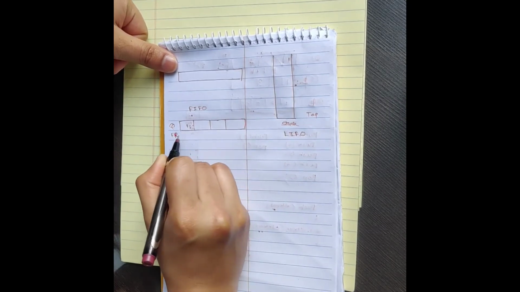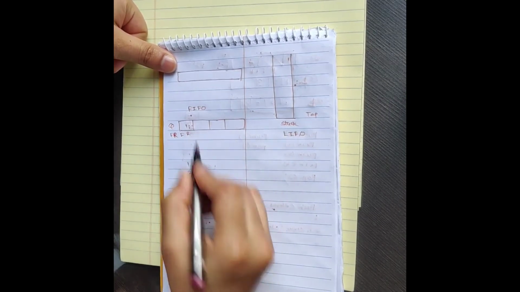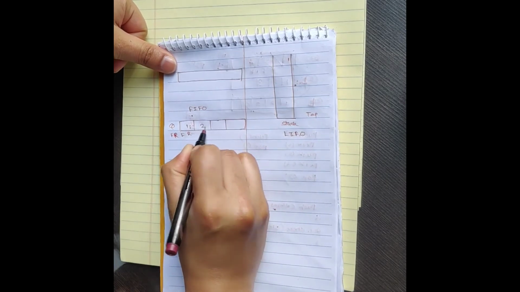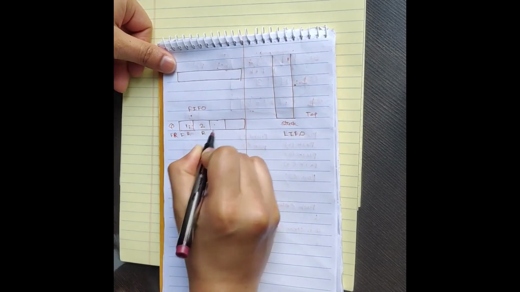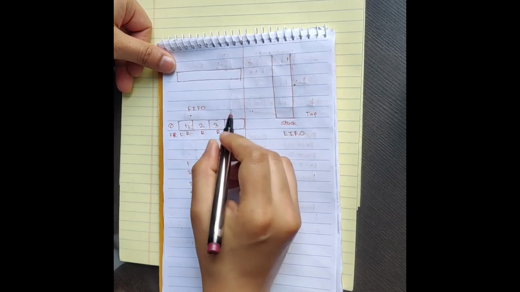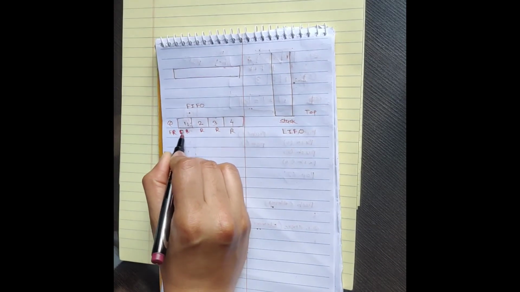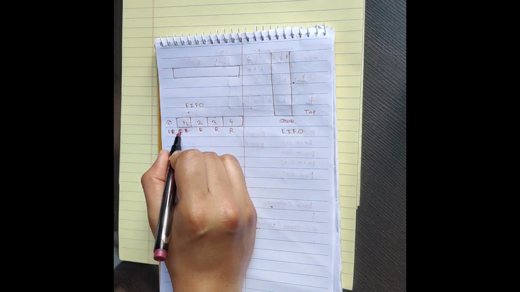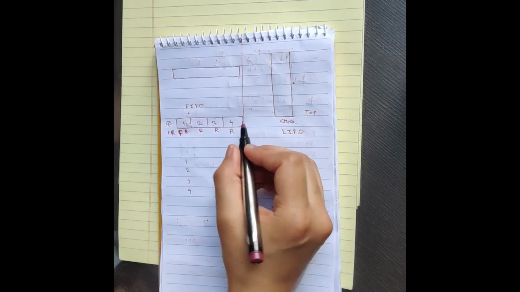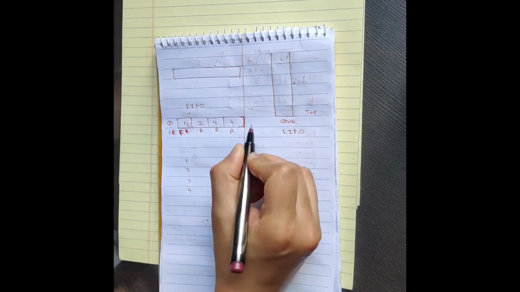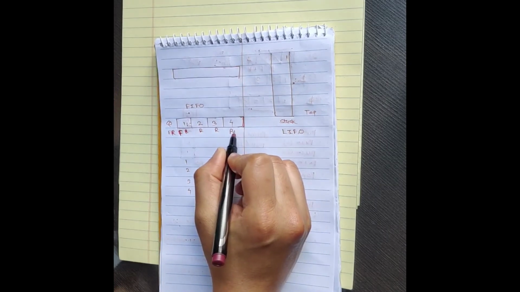So this will be 1, front and rear will be here, and then 2, rear will be here, then 3, rear will be here, and 4, rear will be here. If we want to delete an element, we can delete from the front pointer of the queue, and if we want to insert an element, we insert at the rear pointer of the queue.